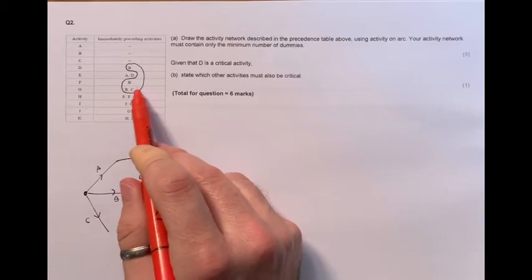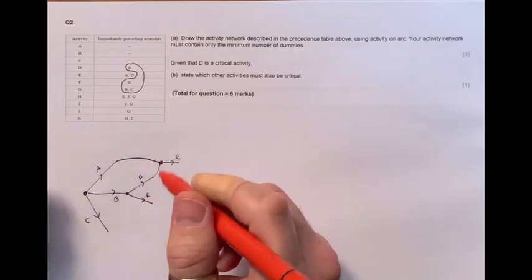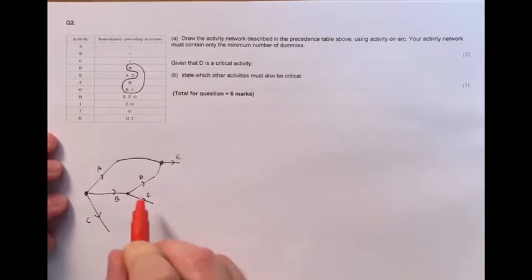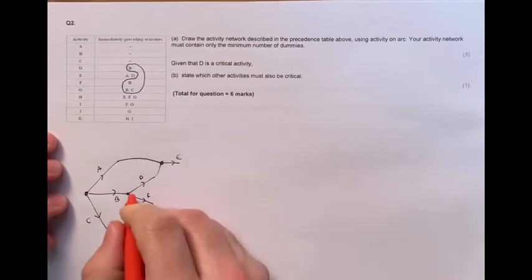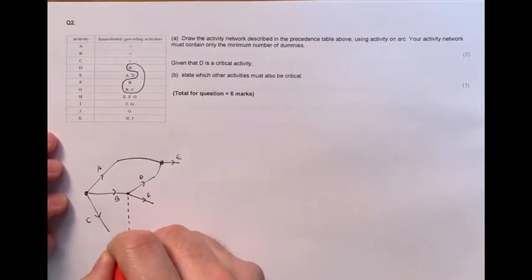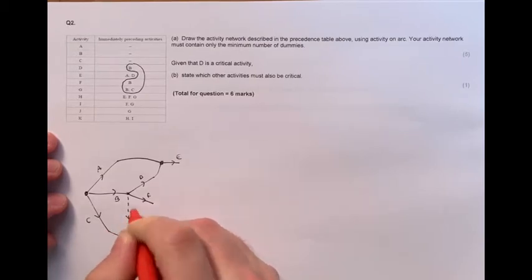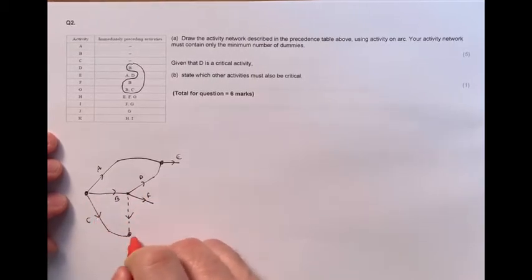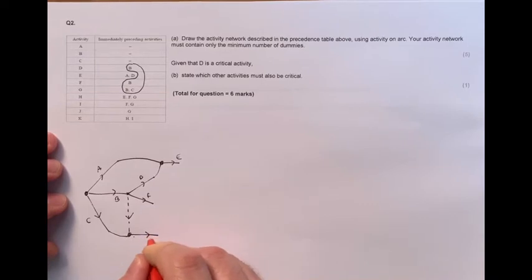G depends upon B and C. Now here's where you are going to need a dummy. So you need B and C to come together, but you've already got D and F coming off B. So you need a dummy down to C. And now that's B and C. And you can get cracking with G.